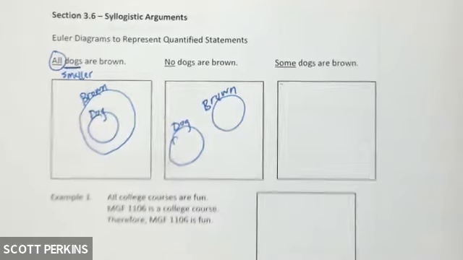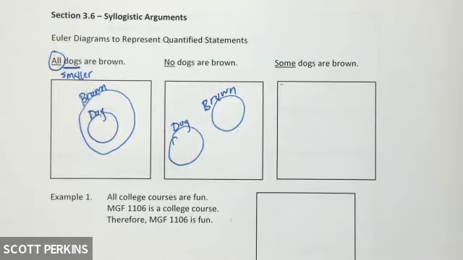Last but not least, some dogs are brown. How do you think these circles are going to interact?